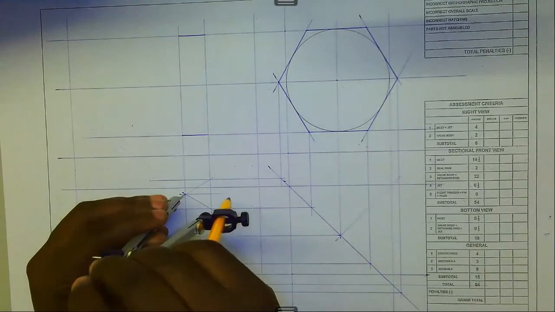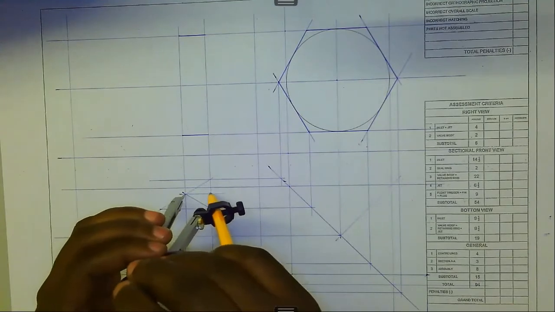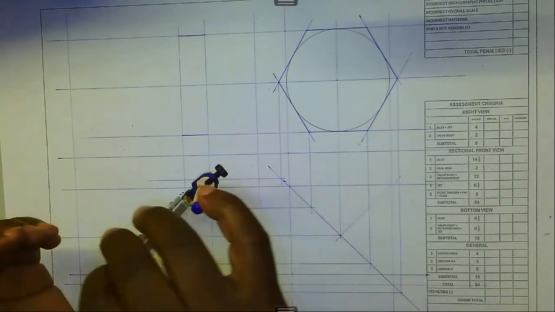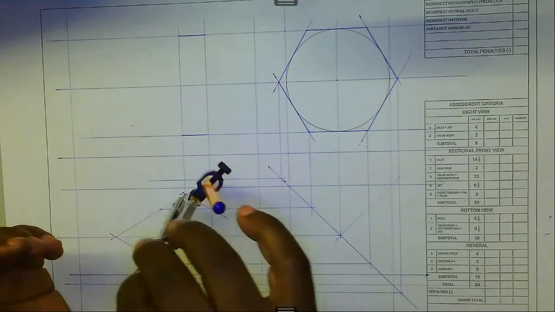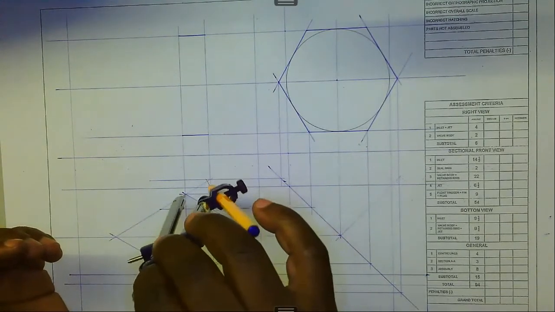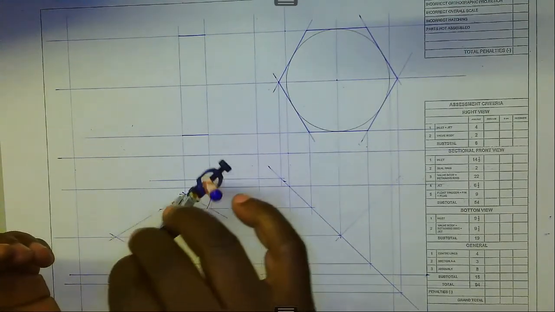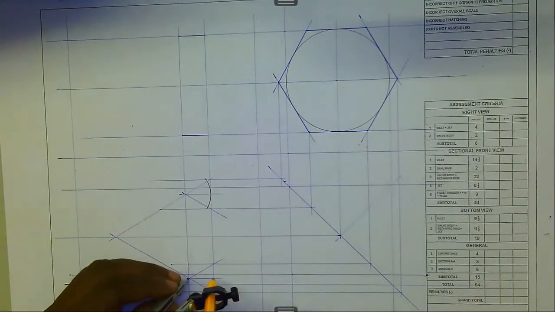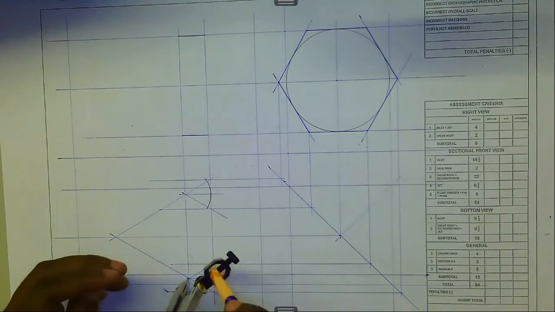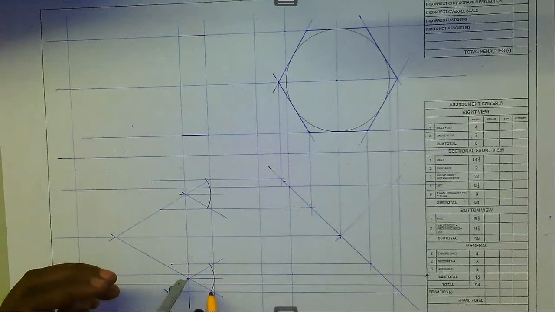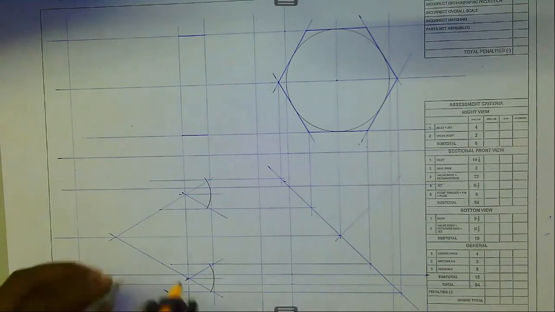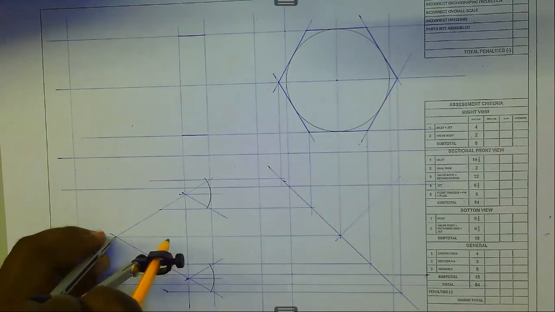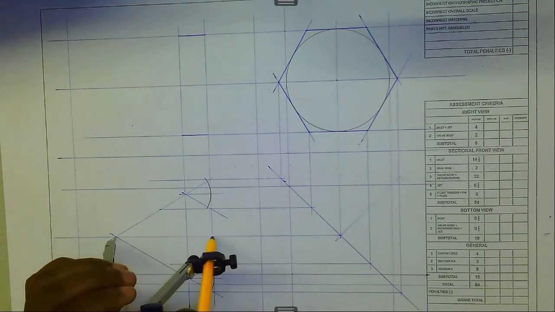Extend here, open to this point, and describe an arc. Also come here, do the same thing. Like that. Stand there, open to this point.